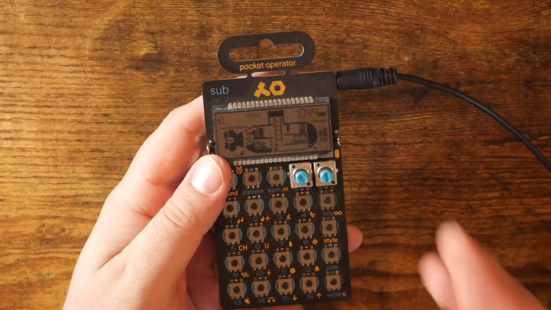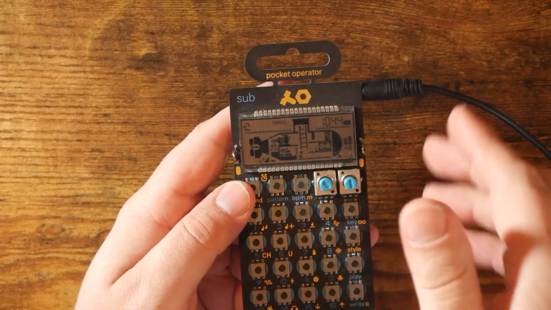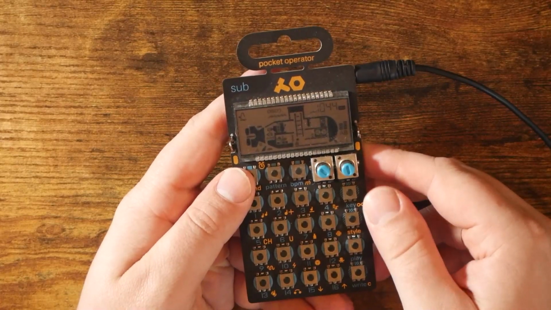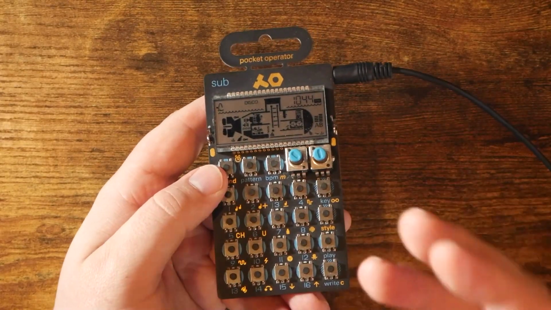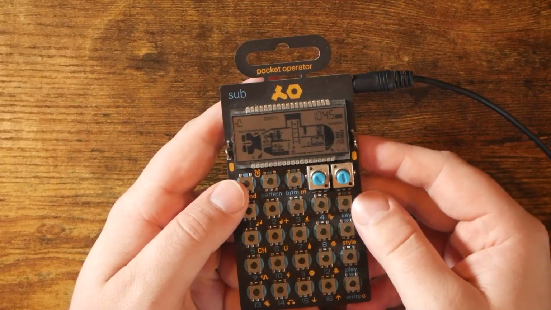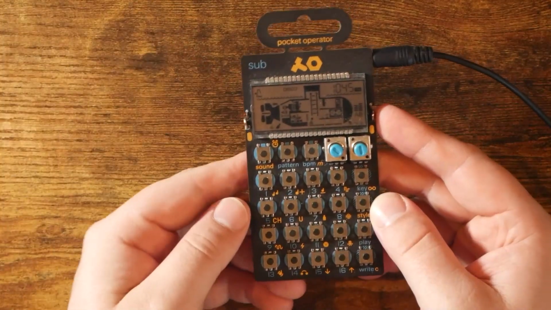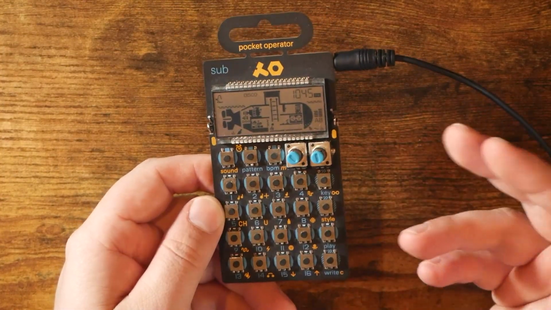However, there is a way around this limitation, and it only works on the PO-14 sub and the PO-16 factory. That's because it's an effect that we're going to use to pitch shift the notes that we want to target, to change their pitch. The reason this only works on these two pocket operators is because they are the only two that have ever had this pitch shift effect.